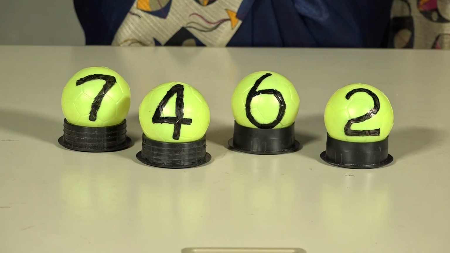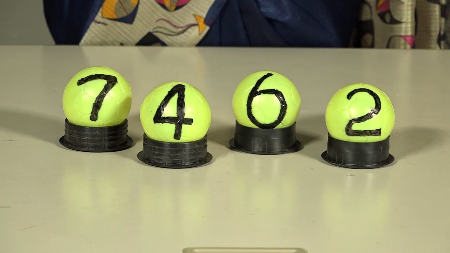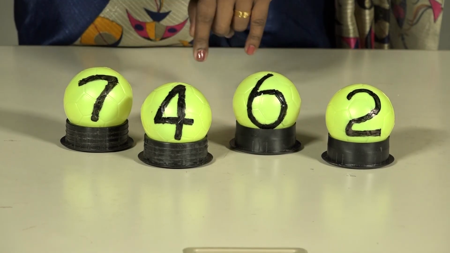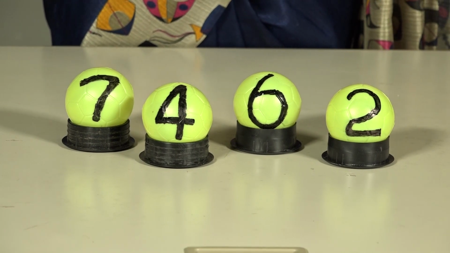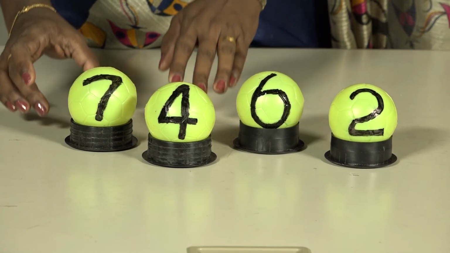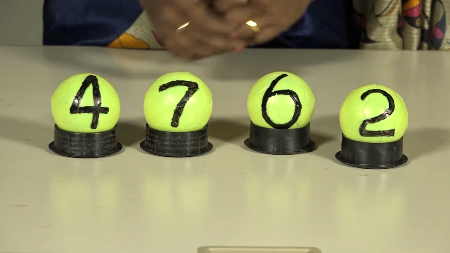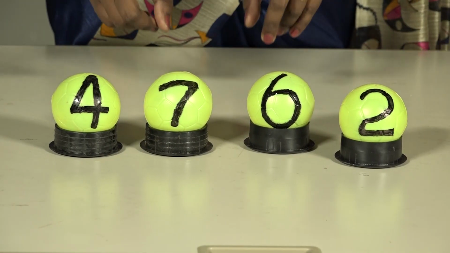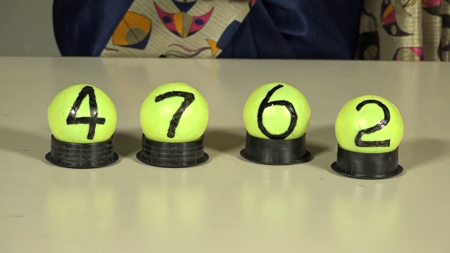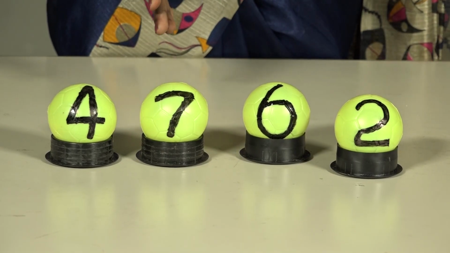So, here first I am comparing the first 2 consecutive balls. Here you can see that 7 is greater than number 4. So, what you have to do here is you have to swap these 2 balls. Then you are going to compare the second and third balls. Here number 7 is greater than number 6. So, again you have to swap these 2 balls.